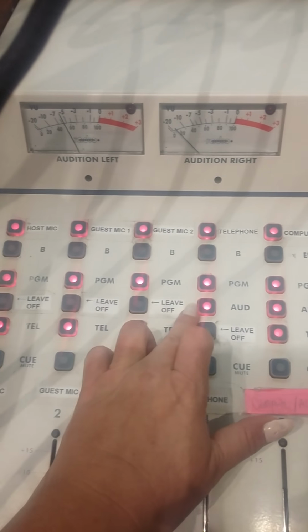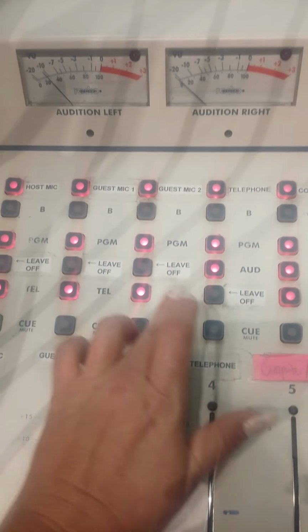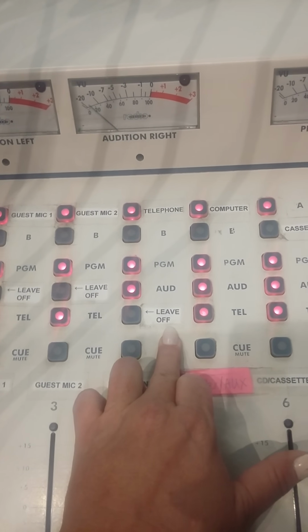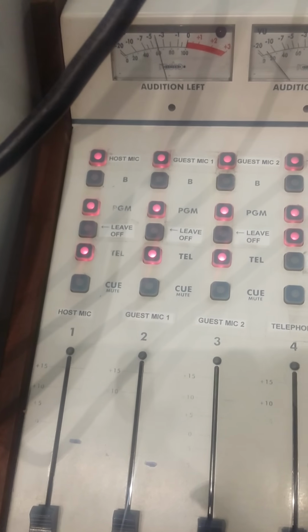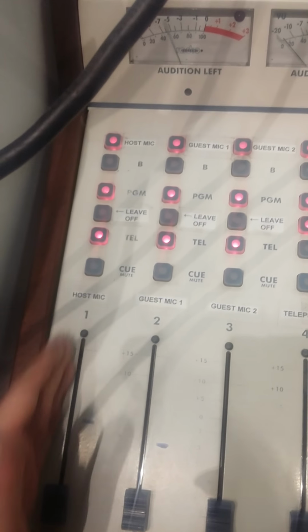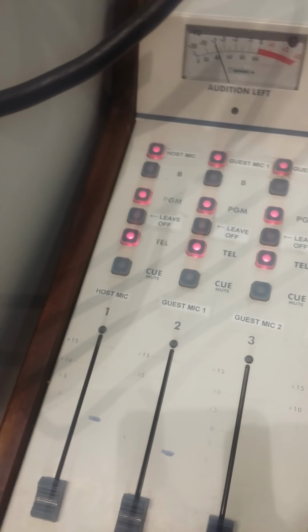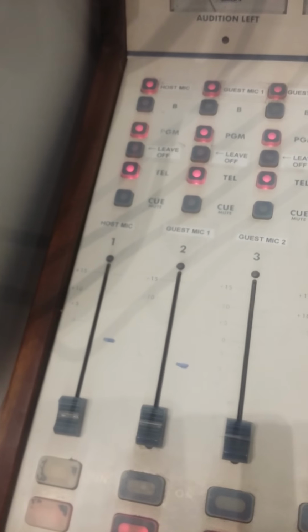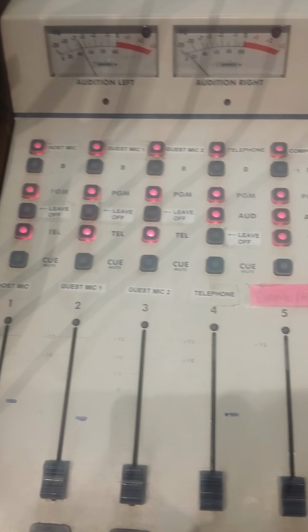The PGM buttons are lit up on everything. All of the buttons actually are lit up except the ones that say leave off, and leave those off. If they are on, then they will create distortion in the audio. The next button down is Q, and that basically mutes the channel so you can listen to it and cue things up, is what it's called. So you can listen to them without going over the air. If for any reason you ever mute a channel, even if it is turned on and up, if you push Q, then it won't go over the air.